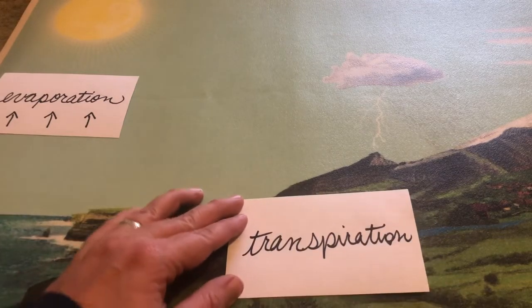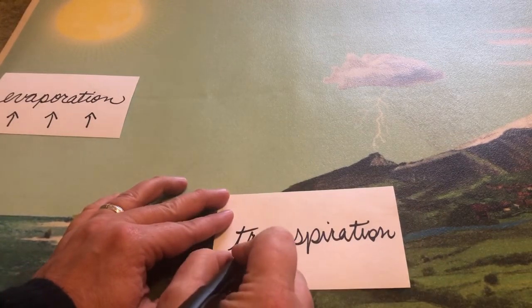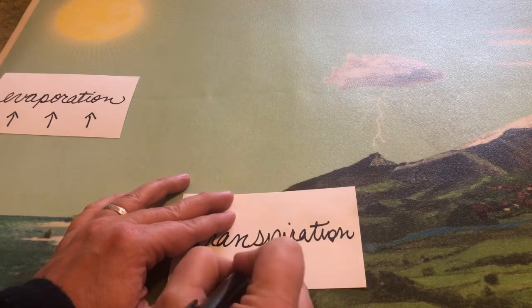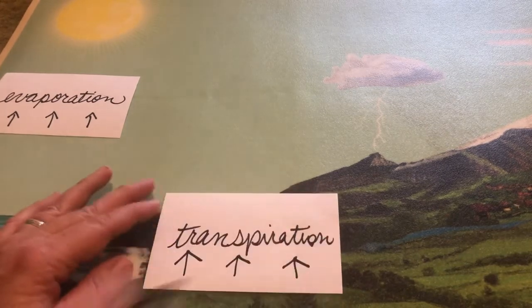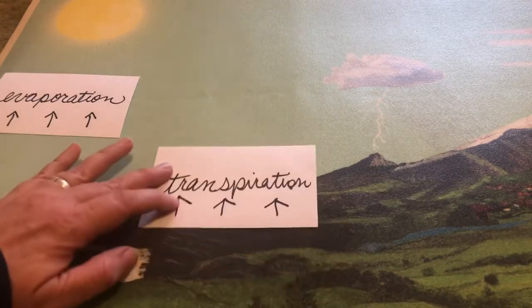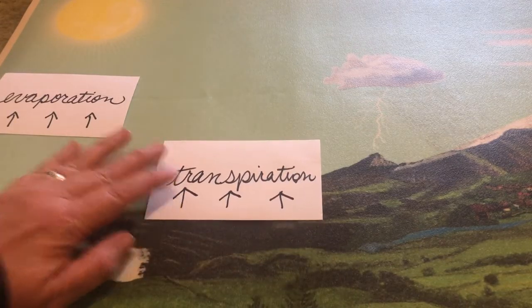Transpiration. And so we'll draw some arrows here as this is also moving upward. Water droplets or vapor, water vapor moving upward from the plants.